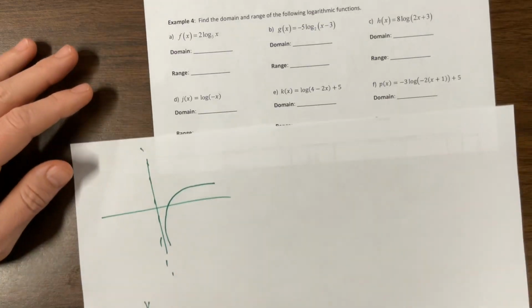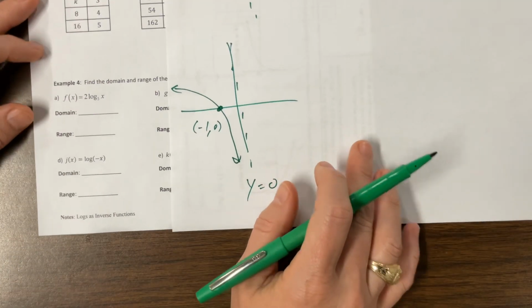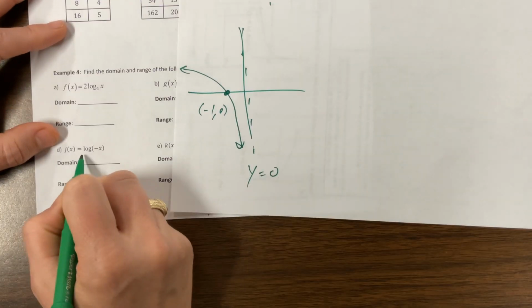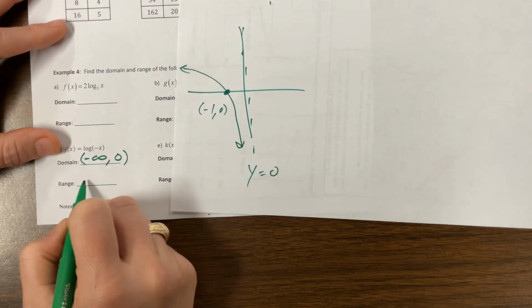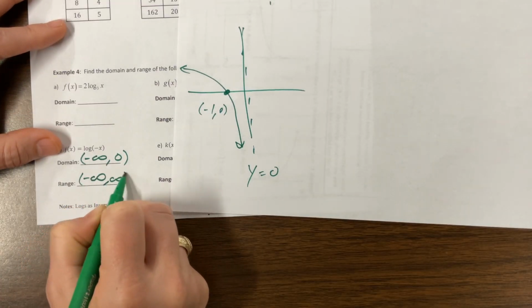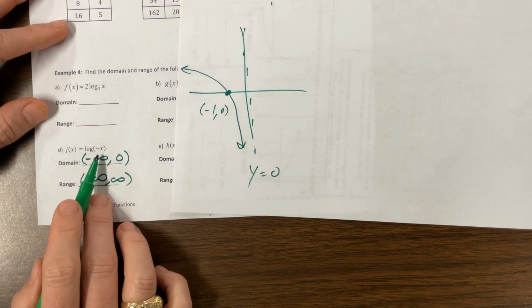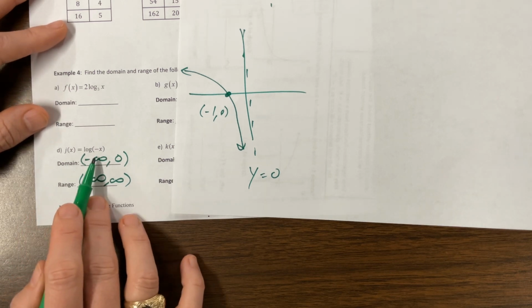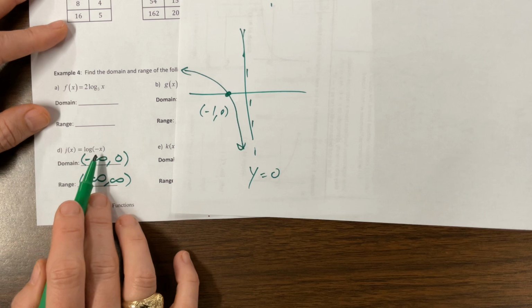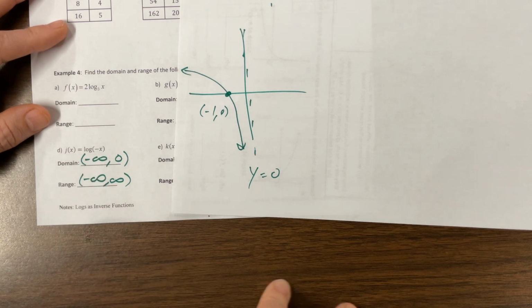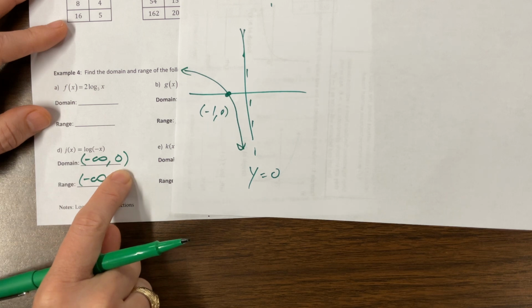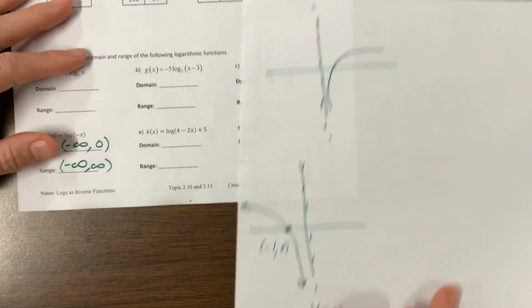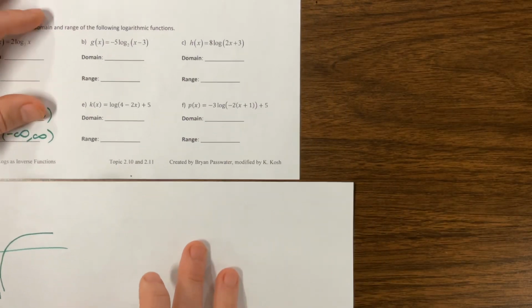And so what are they asking for on that one? They're asking for the domain and range. The domain is now going to be -infinity to 0. We can't include 0. And then our range is still all reals. So the thing to think about with this one is I can't take the log of a negative, but I have a negative x, so that means I have to have a negative. So all of my domain has now become the set of negative values. So hopefully that helps.